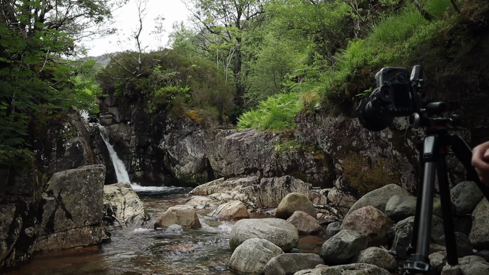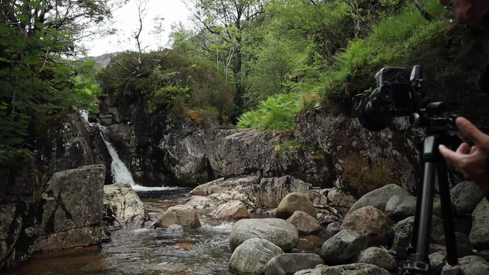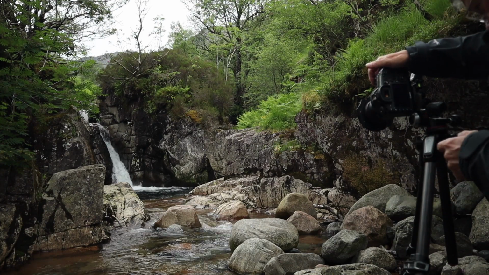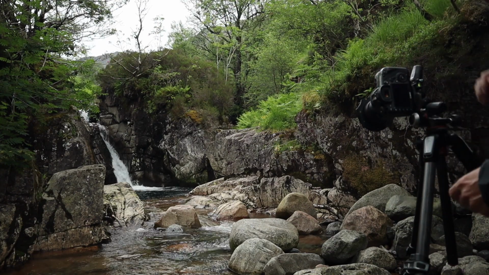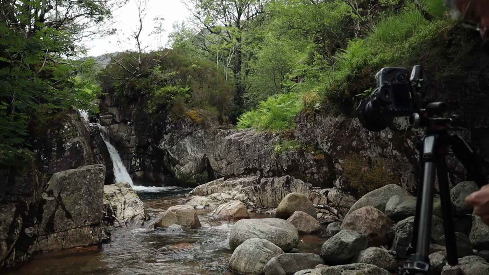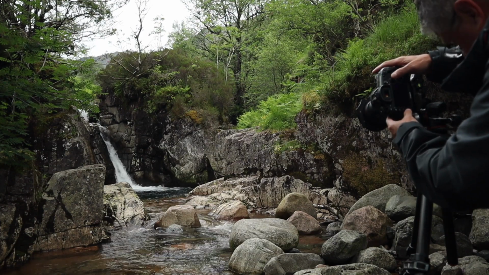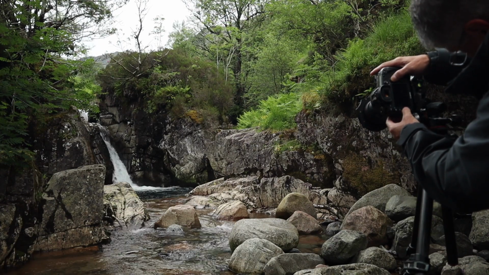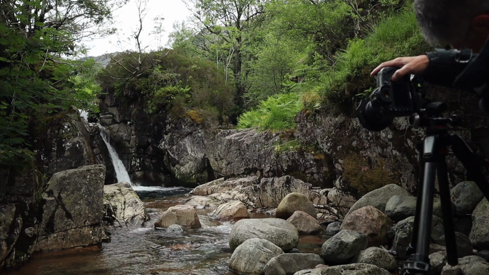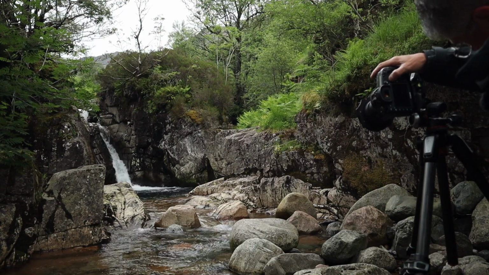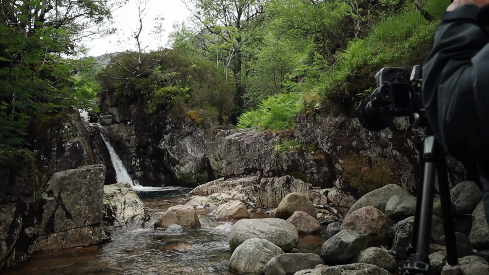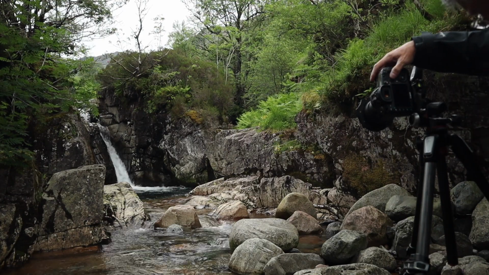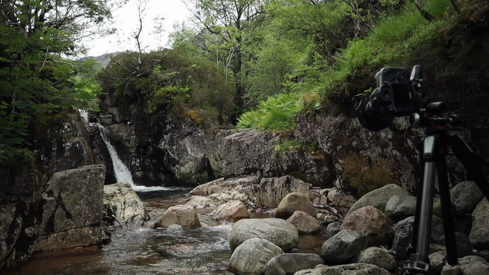I'm actually double checking everything because the last time round there were a few things I forgot. So I'll take this one shot because I know I'm focused at the top of the falls. I'm just going to check because I want to make sure I've got detail in the rocks at the front. Yeah, I have got detail. So what I might do is a quick exposure compensation for that one. Now I've got the shot.